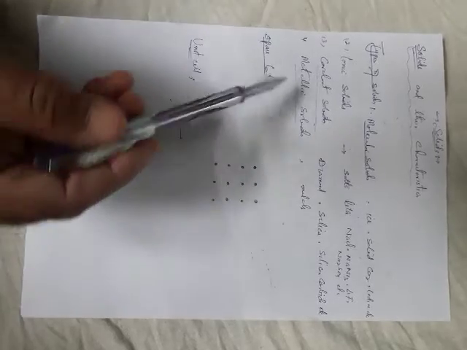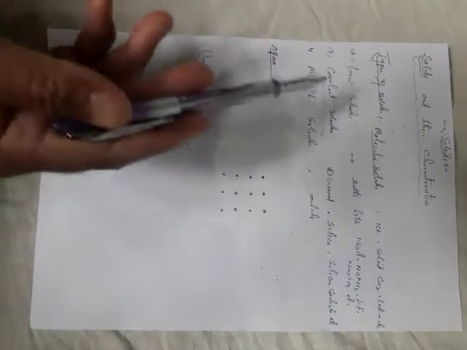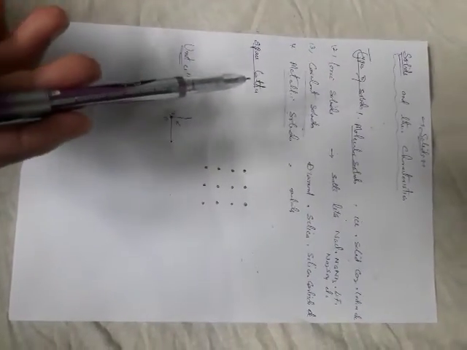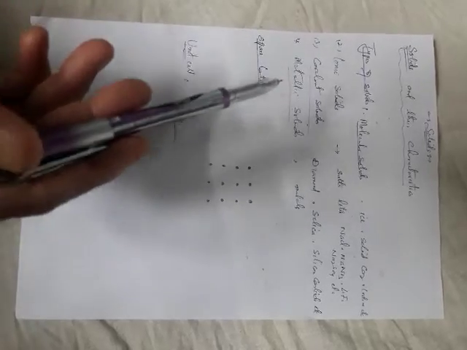For example, metallic solids include different types of metals. So these are the types of solids classified on the basis of the nature of the binding forces which hold the particles in these solids. So we have molecular, ionic, covalent, and metallic solids.